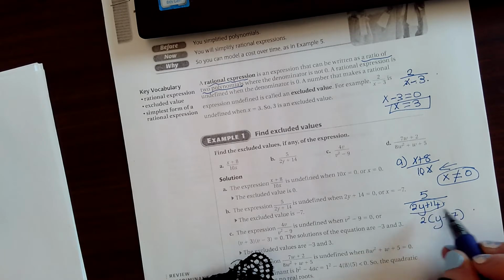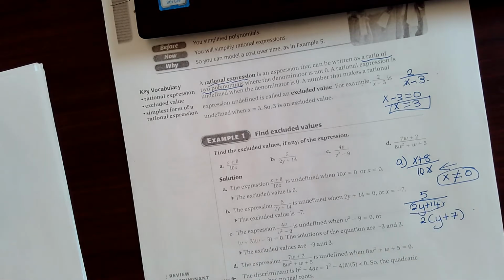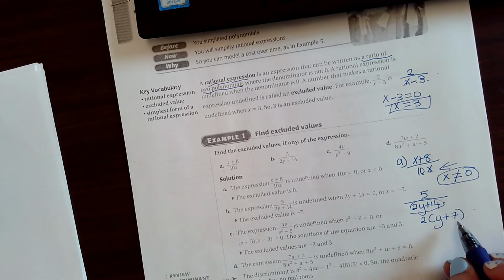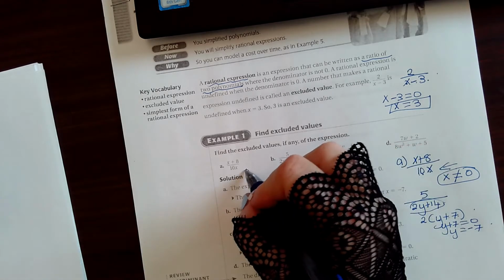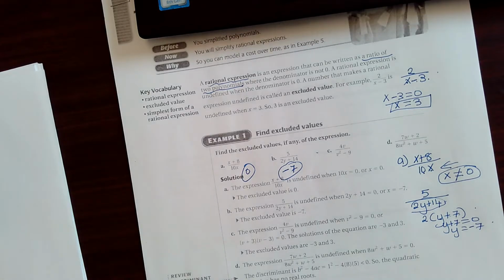Remember, always look at terms for the GCF. We did that when we started factoring. Always see if something can come out. Hopefully you can look at this and say the opposite of plus 7 is minus 7. But if not, set it equal to 0. So the excluded value for B would be negative 7. Here it's going to be 0.